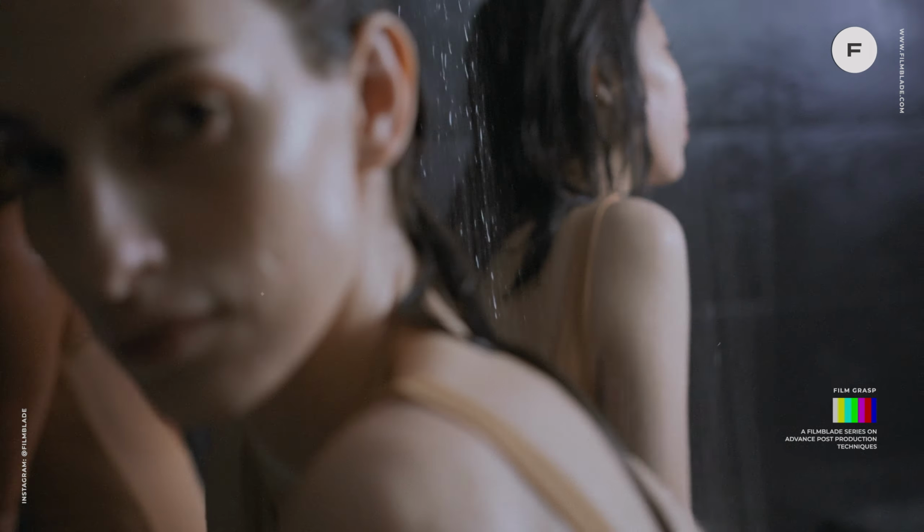film grain compositing techniques in DaVinci Resolve. Film grains are overlays used to imitate film look on digital footage. These overlays are usually composited using blend modes.